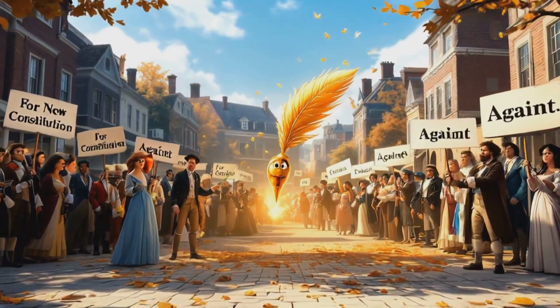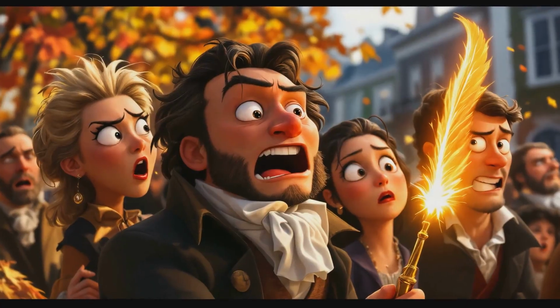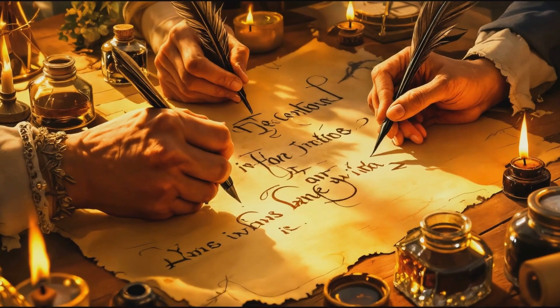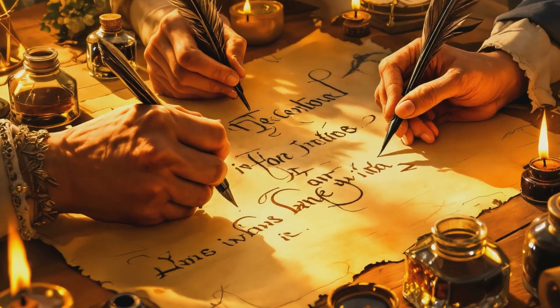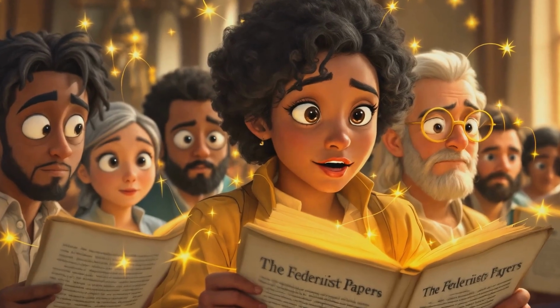After the Constitution was drafted, supporters of the new Constitution were called Federalists. Those who opposed it were Anti-Federalists. To win support, Alexander Hamilton, John Jay, and James Madison wrote the Federalist Papers, explaining why this new system was the best path forward.